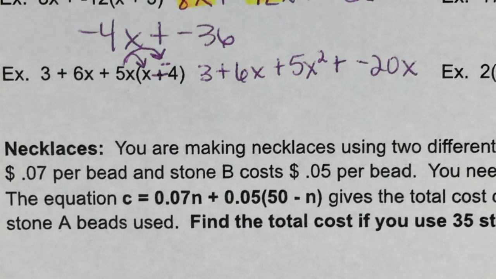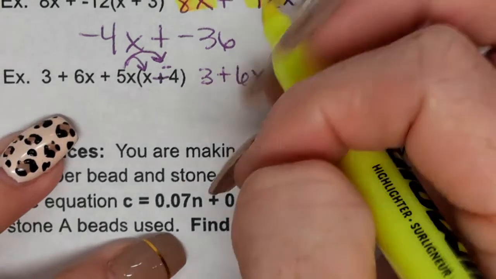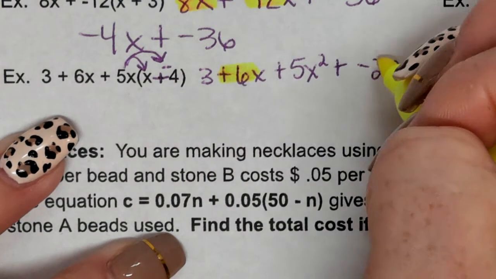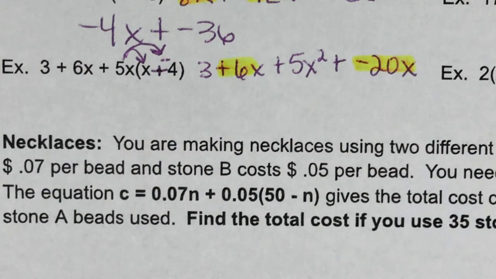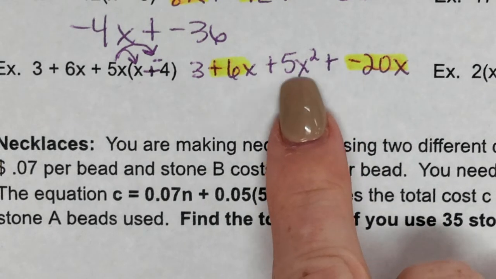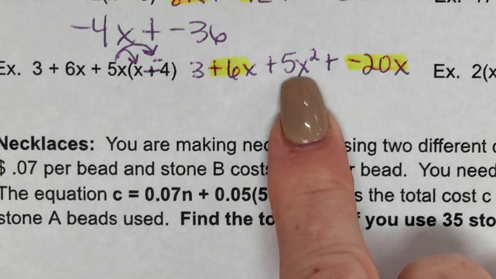Now listen, x's can be combined with x's, but x's cannot be combined with x squareds. So this can be combined with this, but it cannot be combined with that. Make sense?